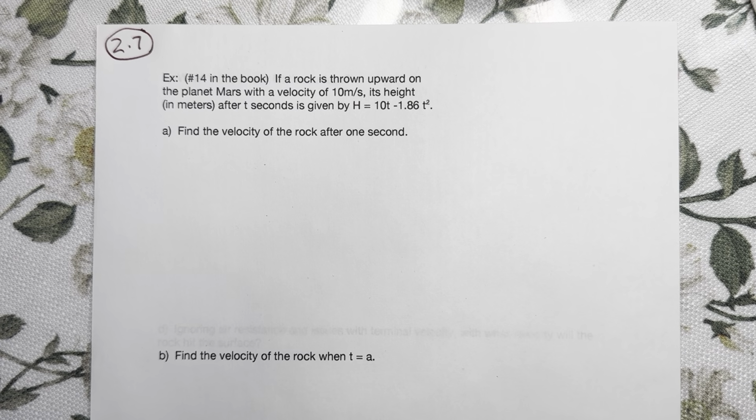Technically, we can't. There's no way for us to do this right now back in 2.7. As soon as we get up to 3.1, easy peasy, and even 2.8. But right now, we're not going to be able to do this exactly. So we won't be able to find the instantaneous velocity, but we will be able to find the average velocity. So this is what we're going to do.